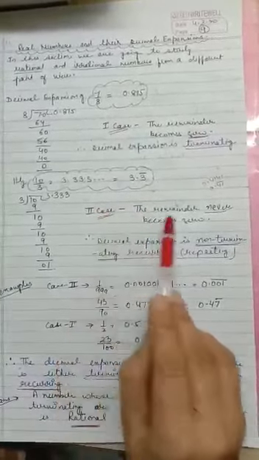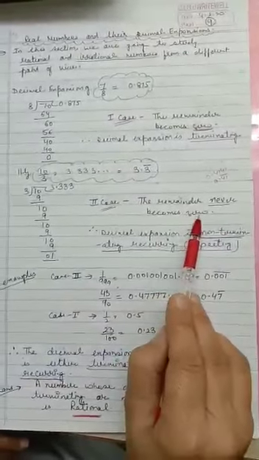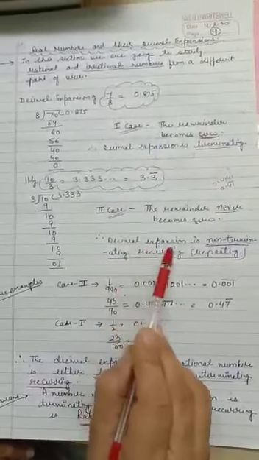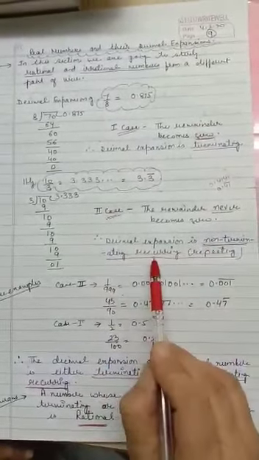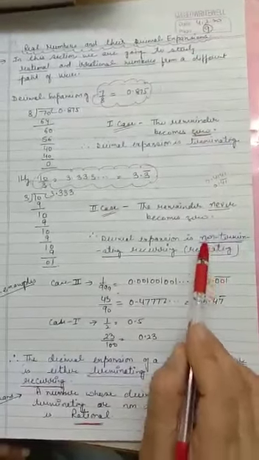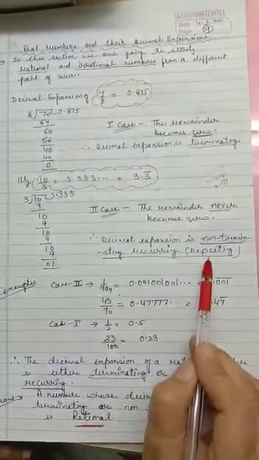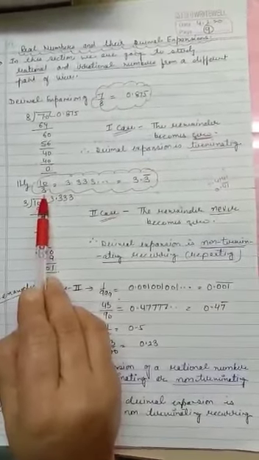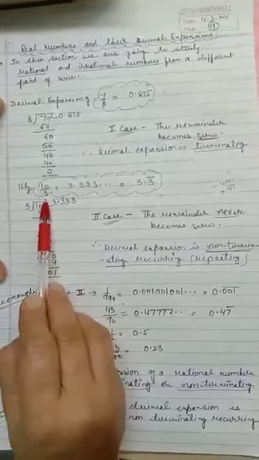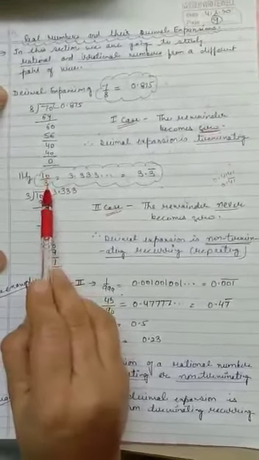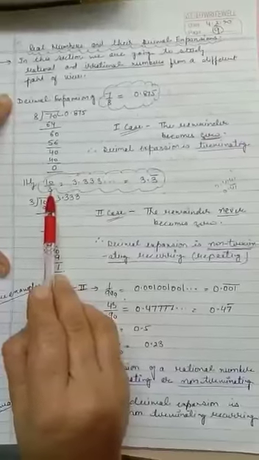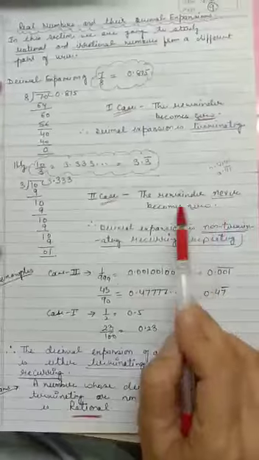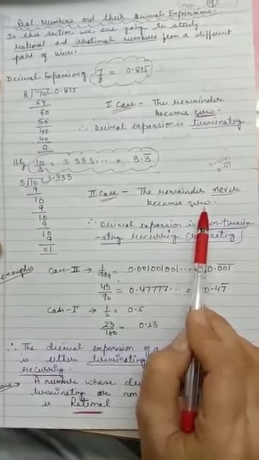This is the second case. The remainder never becomes 0. Therefore, decimal expansion is non-terminating recurring. Recurring means repeating. Non-terminating repeating decimal expansion is there, as we discussed in the case of 10 by 3. So in case of rational numbers, when we divide numerator by the denominator, there will be two types of cases. Case 1, the remainder becomes 0. Case 2, the remainder never becomes 0. There will be two cases.